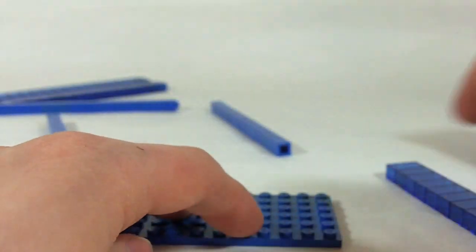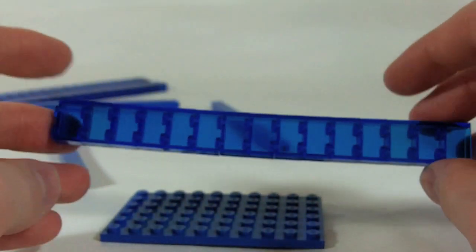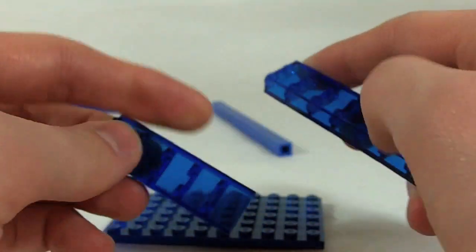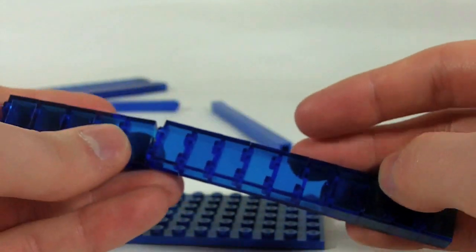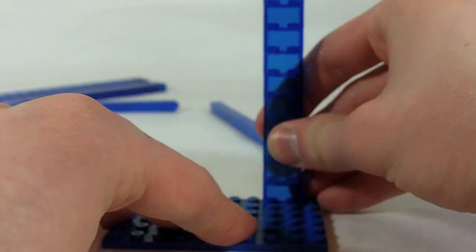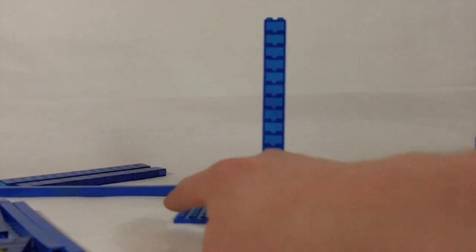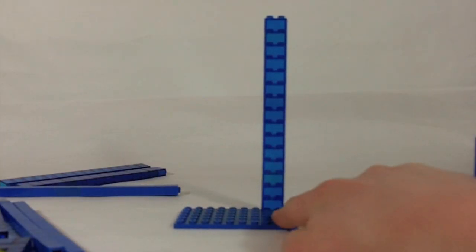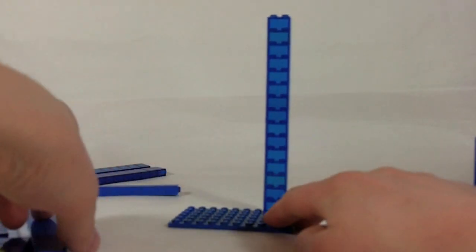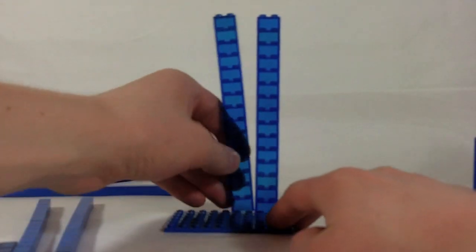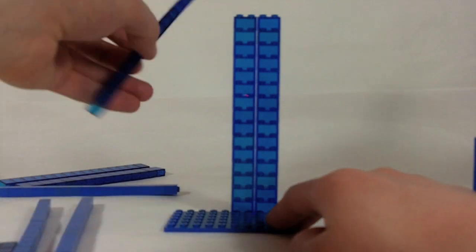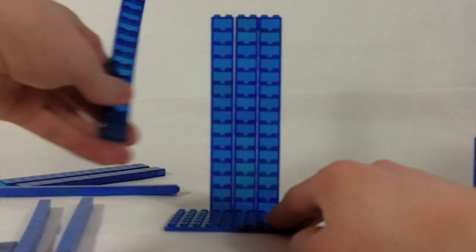So anyway, 6x10. This section is going to be 15 bricks tall, so this, for instance, is just 15 1x2 clear dark blue bricks. So again, 6x10 plate, a 15 tall stack of 1x2 bricks that are clear and dark blue. Do 3 more of those stacks.